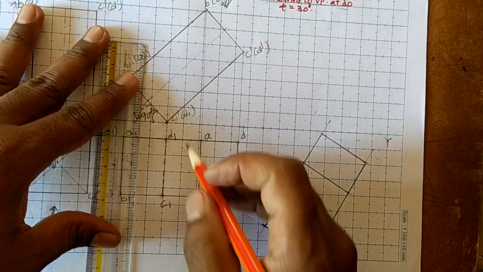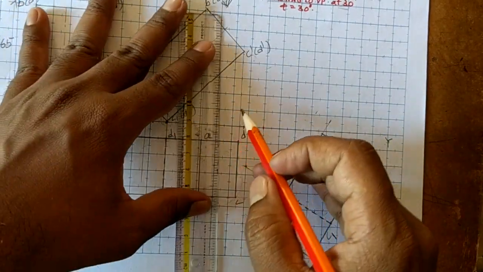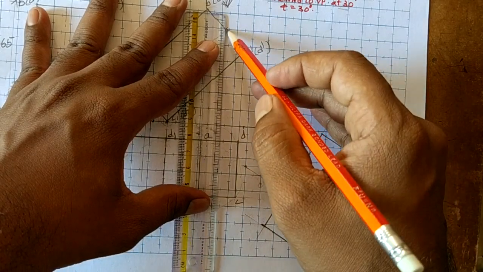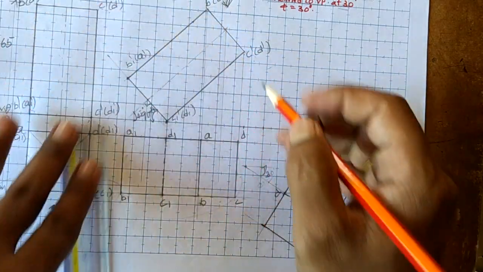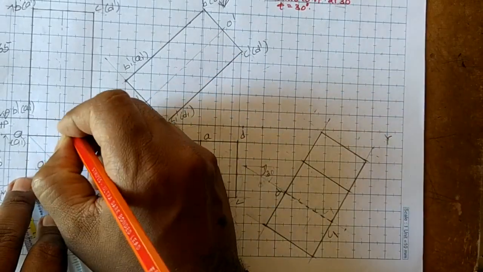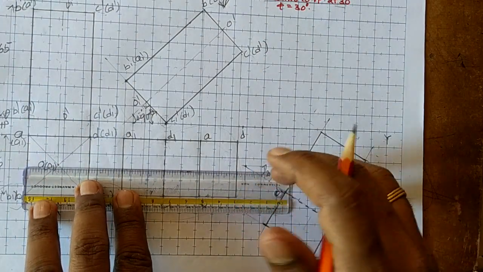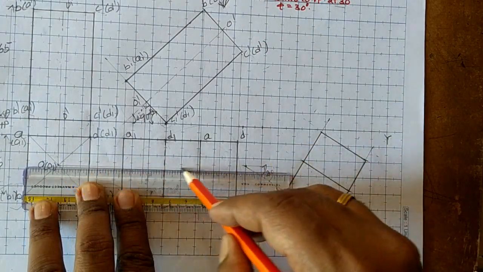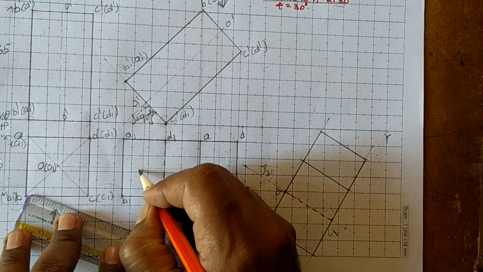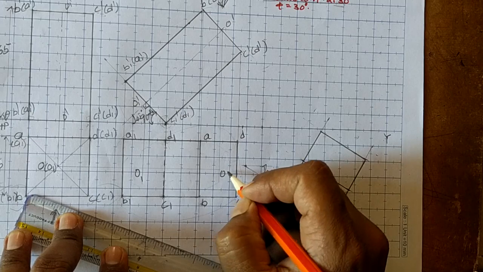Draw the axis line here, and here also axis lines. I left the axis point. This is O dash, O1 dash, O dash, O1 dash. Where is it? O1. This point is okay.